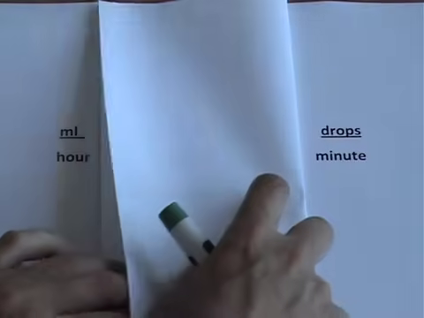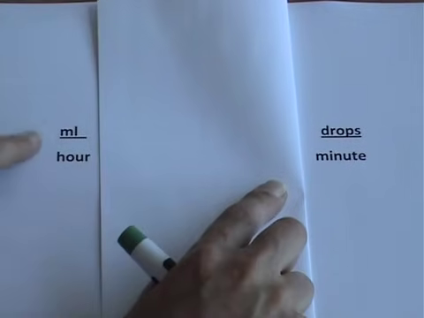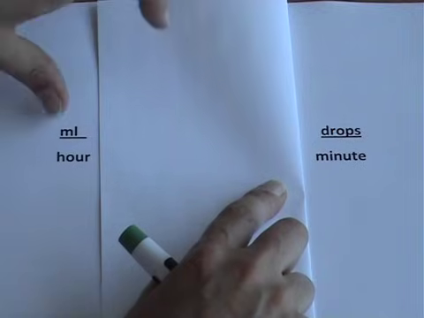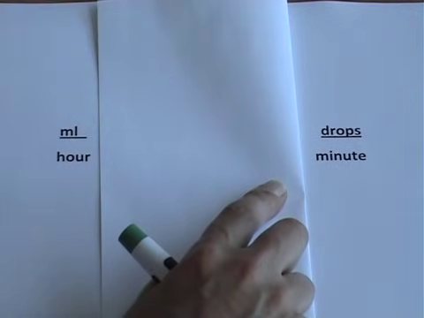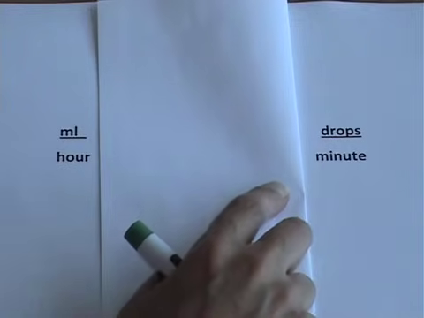This tutorial is about calculating infusion rates using drops per minute. To get the most out of this tutorial, you need to have looked at the tutorial about calculating infusion rates using mils per hour. Clearly, there is something that links the two together, because mils and drops are both measuring liquid, and hours and minutes are both measuring time.